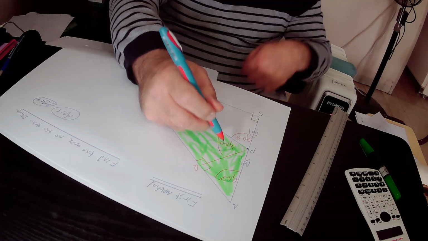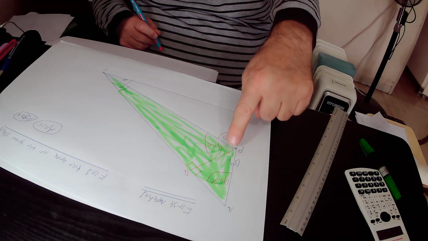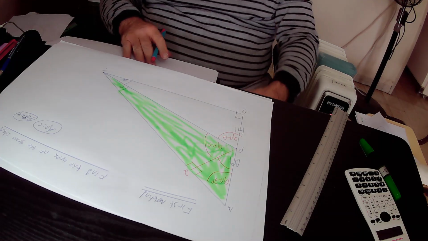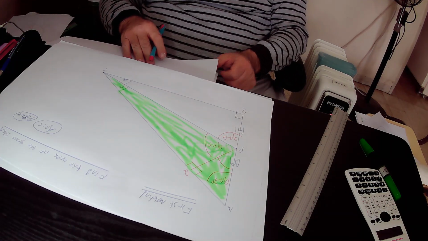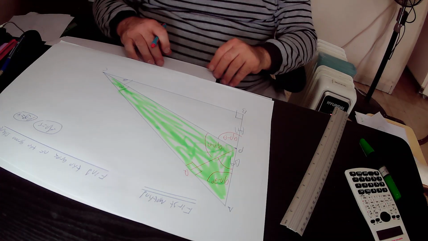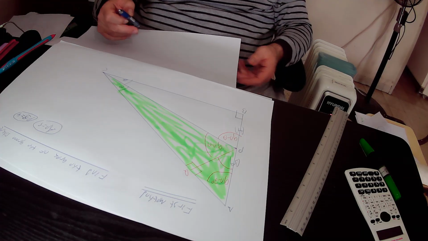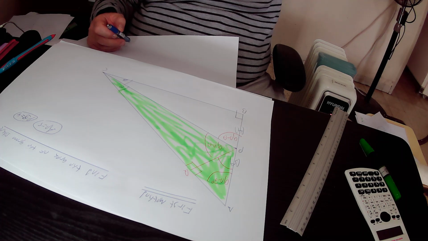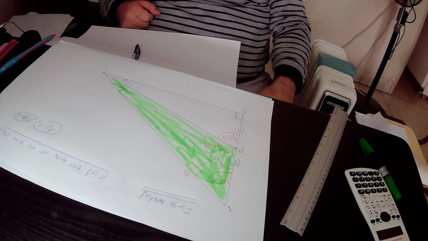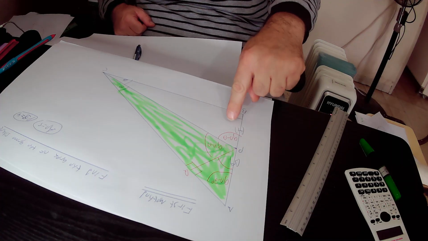So what is the size of this missing angle APQ? According to the rule that says that the sum of the angles on one side of a straight line is equal to 180 degrees, you get that this missing angle APQ must be equal to 180 degrees minus 2 times 90 degrees minus theta.